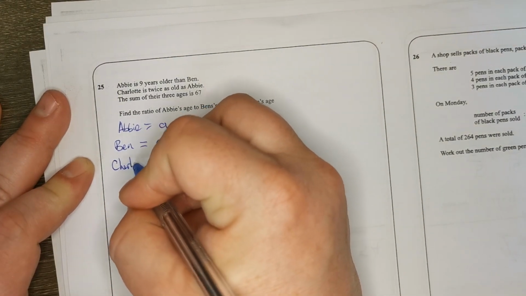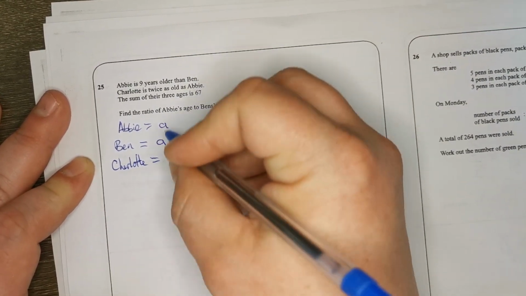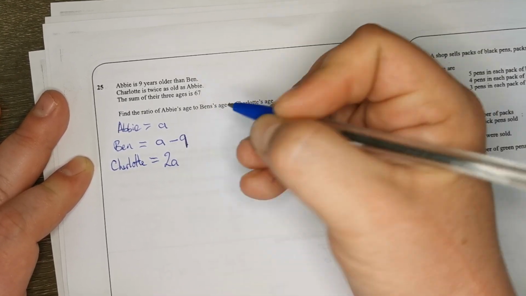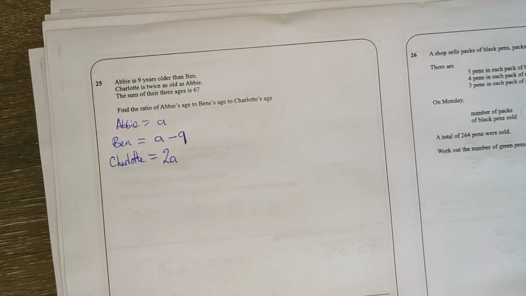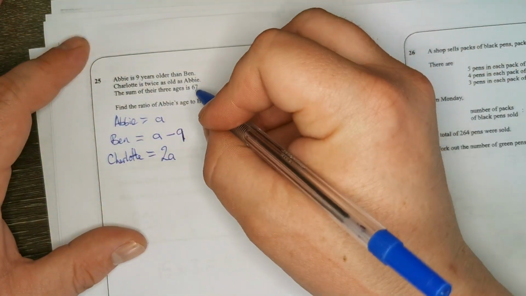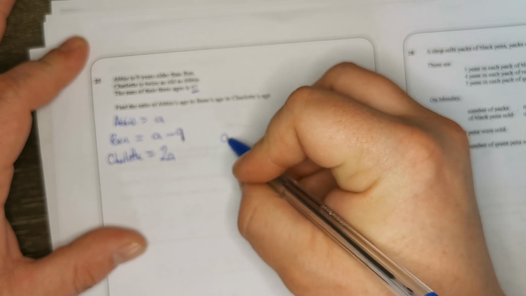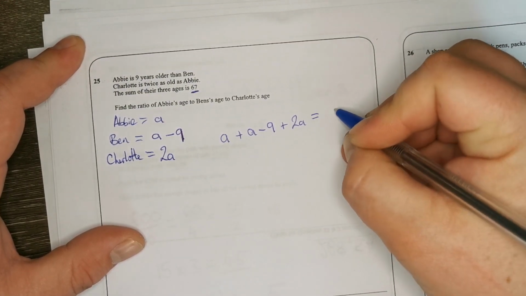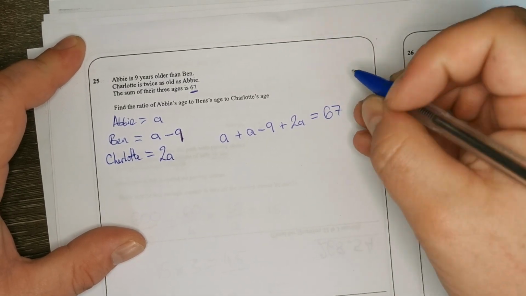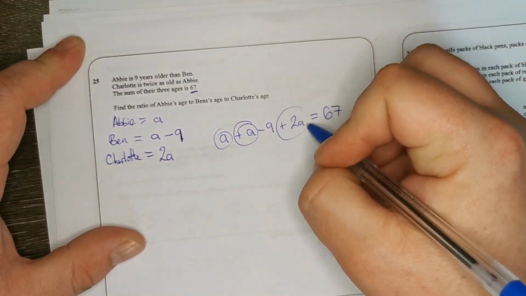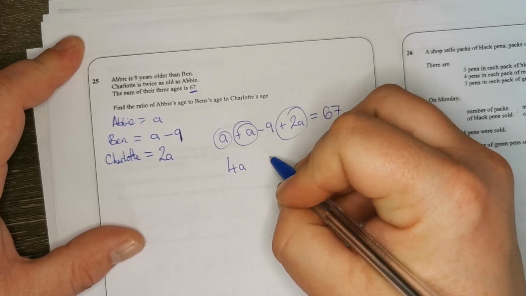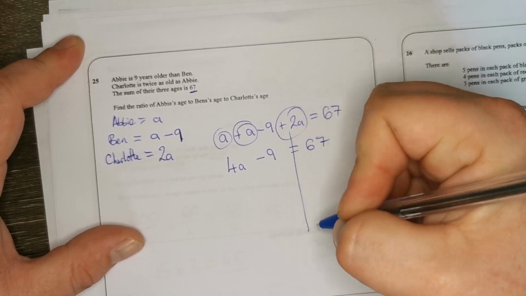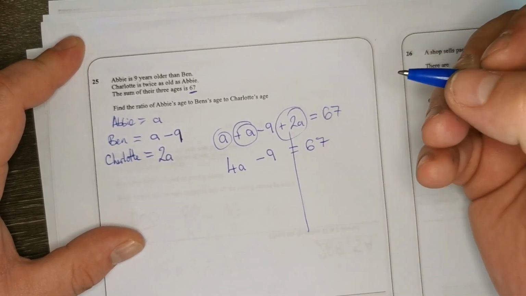And Charlotte, who is twice as old as Abby, I'm going to call that 2A. Just be sure that that's a 9. So, if I know that these add to 67, I can say that A plus A minus 9 plus 2A equals 67. If I gather my like terms, 4A minus 9 equals 67. So I can solve this now to find out what A is.